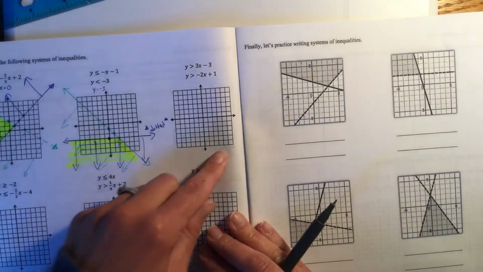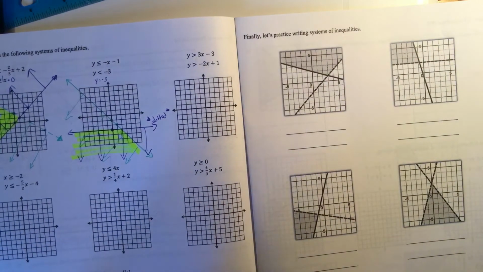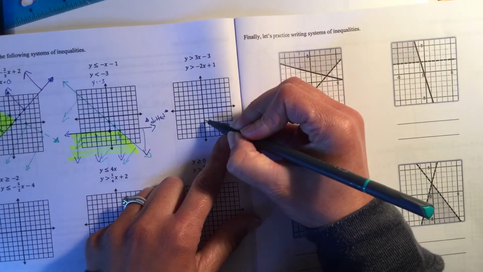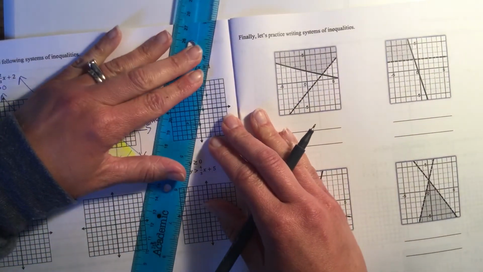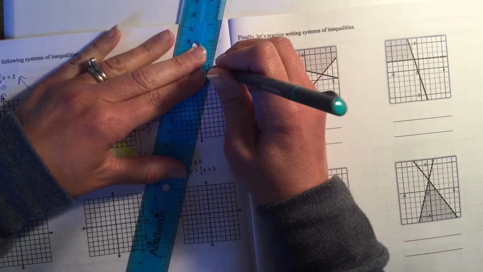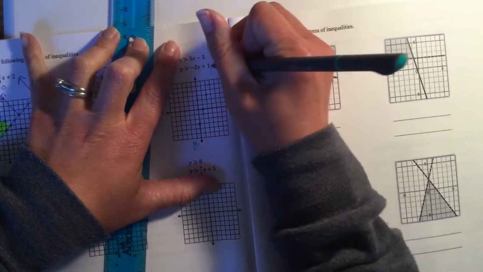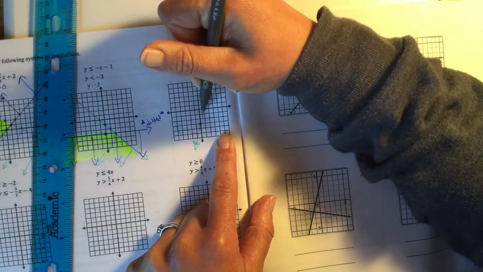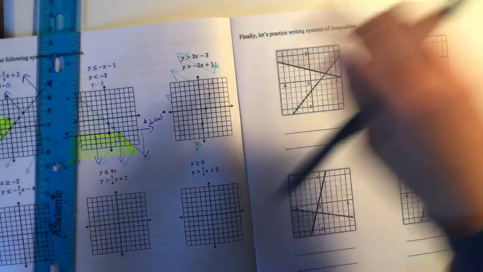Okay, we're gonna do another one. Starting with -3. 1, 2, 3. Positive 3 over 1 is my slope. Positive 3 over 1. And then it says it's a dotted line, so I'll make this one dotted this time, like I should have. And then it says it's greater than. So remember, if you're drawing lines at a 90-degree angle, they should be going up. If I drew them this way, they'd be going down.